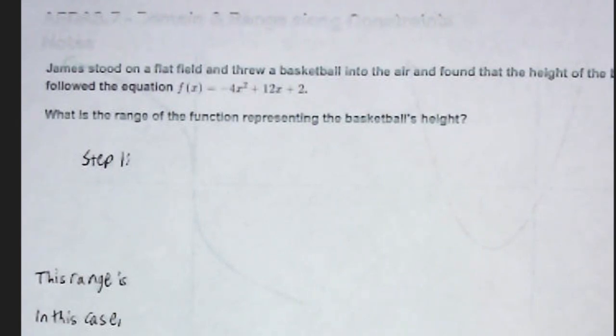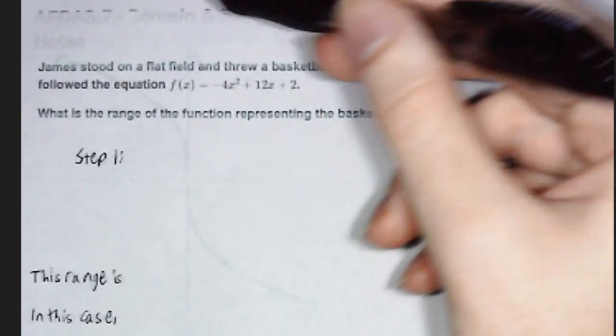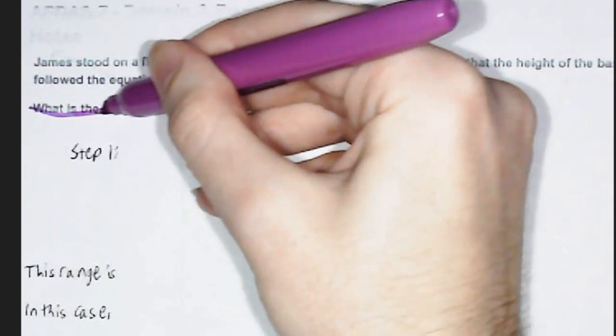Okay, so let's go through these notes. Now, here we have a word problem. So the first thing that I'm going to do is read it: James stood on a flat field, blah, blah, blah. What is the question? I'm going to highlight the question. What is the range of the function representing the basketball's height?